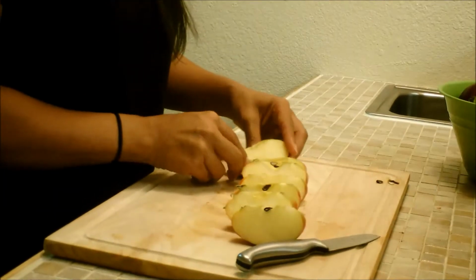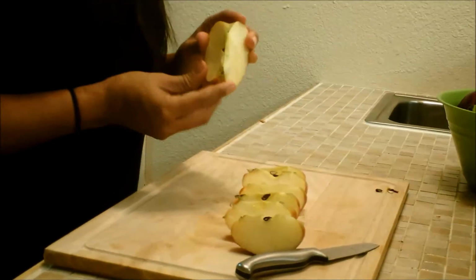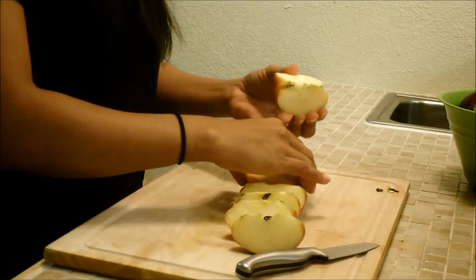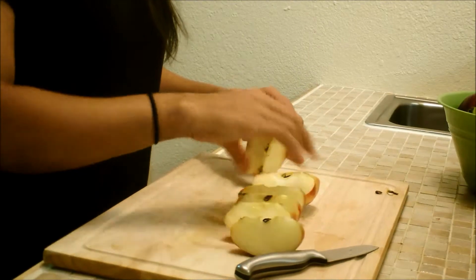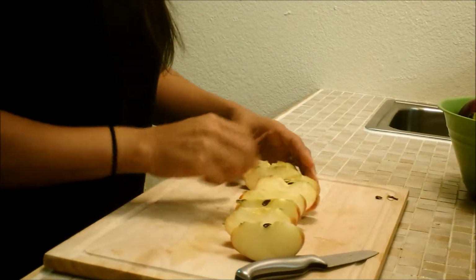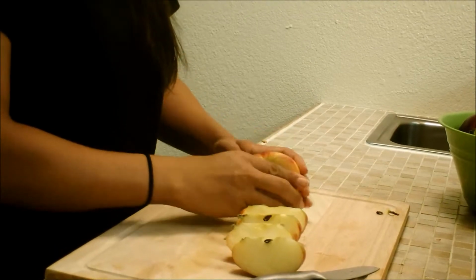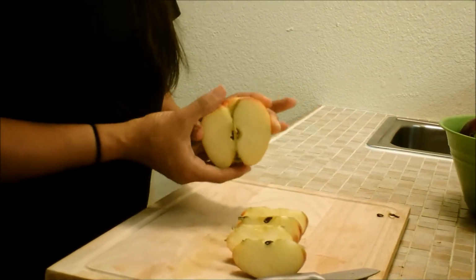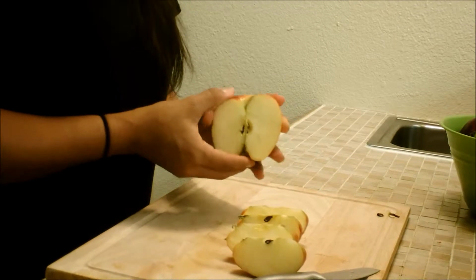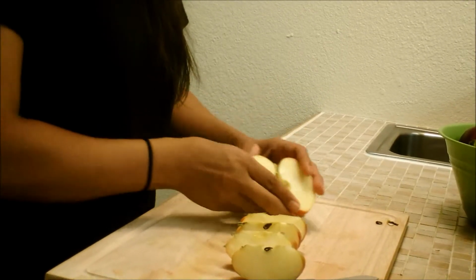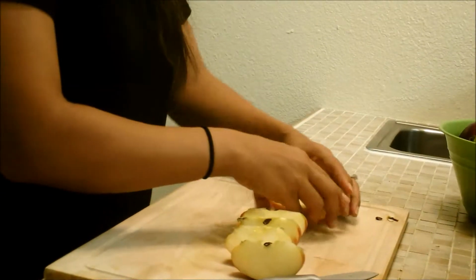Now we get 2/8 of our apple. We also have 1/4 of the whole apple that we had when we started off. If we get 4/8 of our apple, we have 2/4 or 1/2 of one apple. You see 1, 2, 3, 4. So that's how we separate our apple.